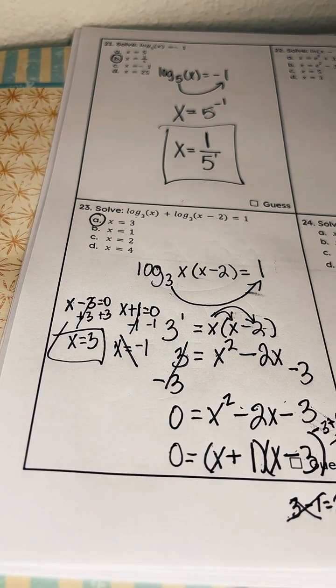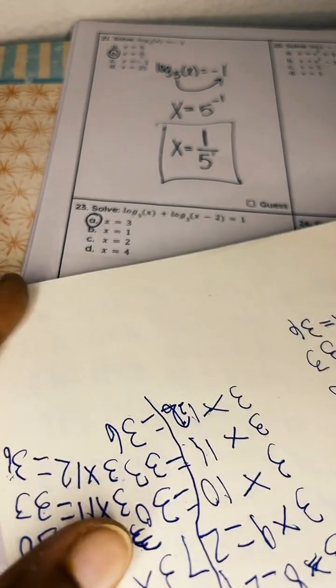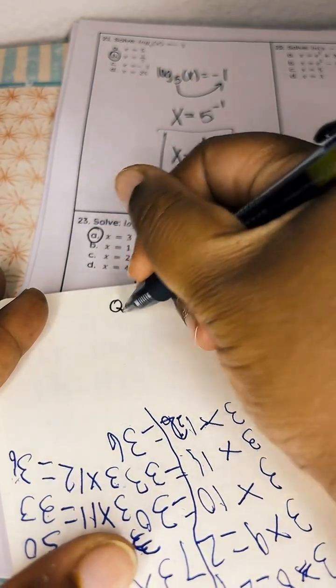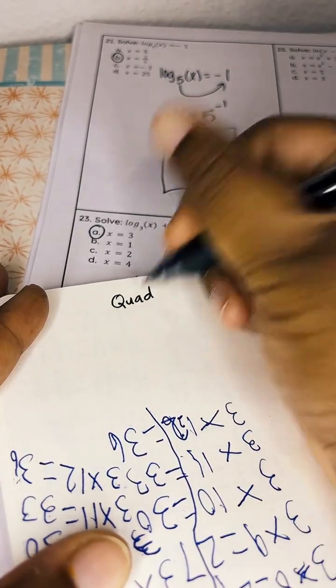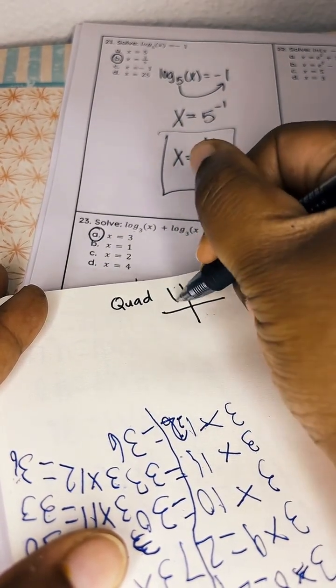Okay, no worries. Claudel, what is the purpose of logs? The purpose of logs, it's just another function. It's another function, like, you know how a lot of times they say quadratic functions, okay? In algebra, a lot of times they use quadratics. So quadratics will be like this.